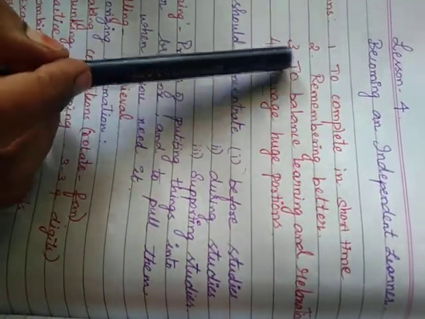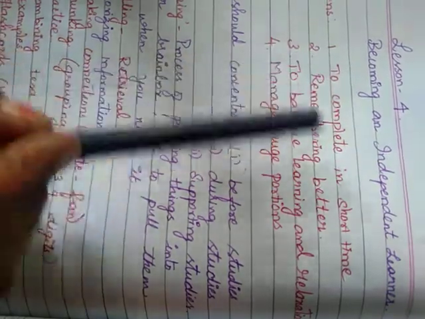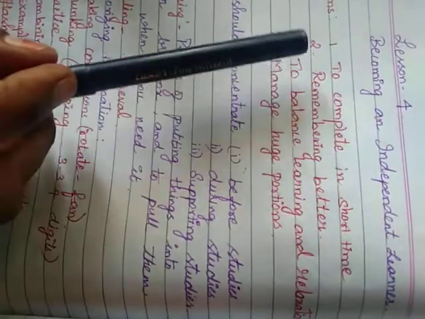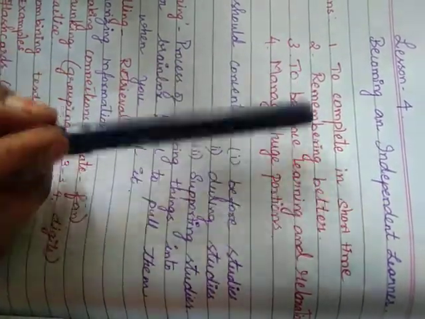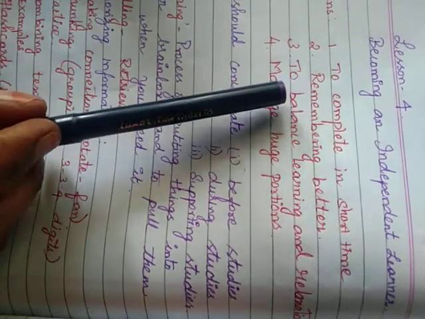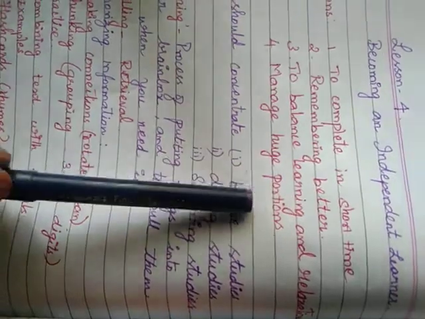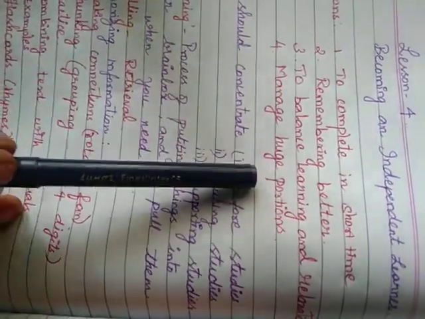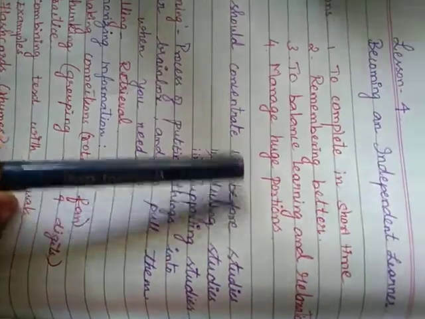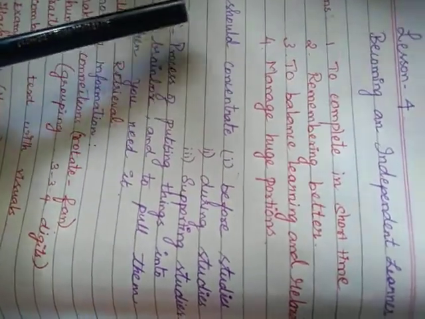What is the first thing? First, what are the main reasons one should become an independent learner? To complete in a short period of time, to remember better, to balance learning and relaxing, to manage huge portions. Okay. To do these things, we have to concentrate. How to make it so?